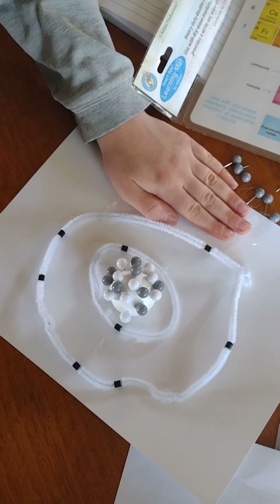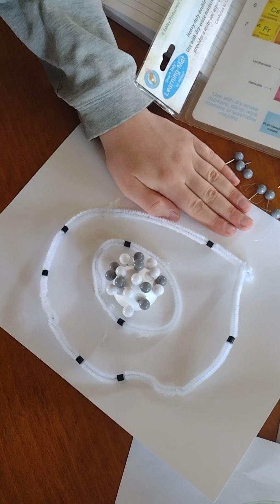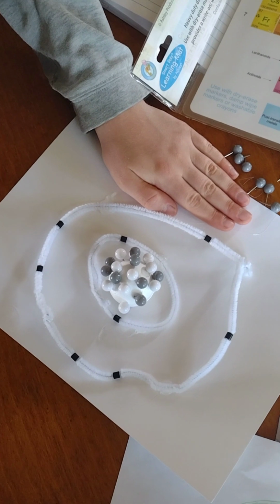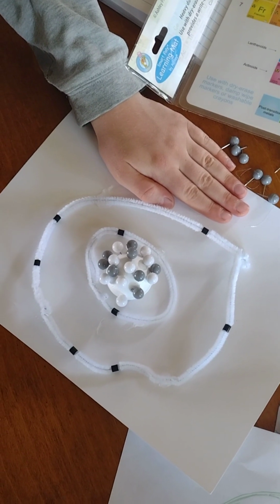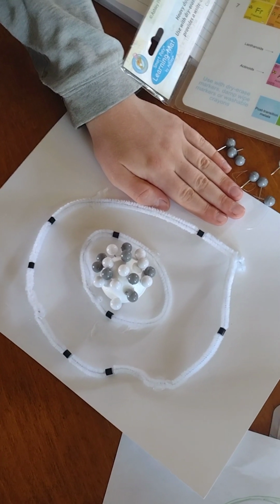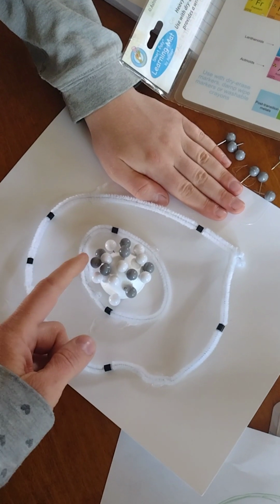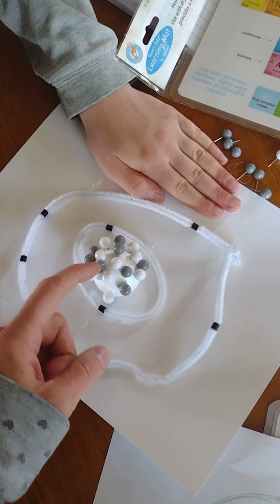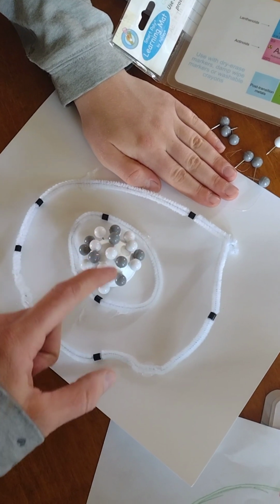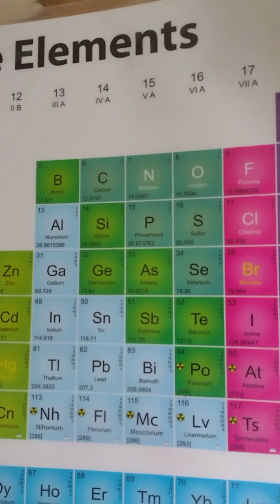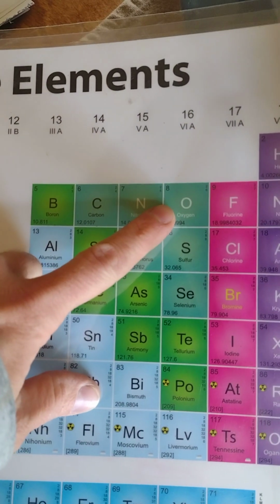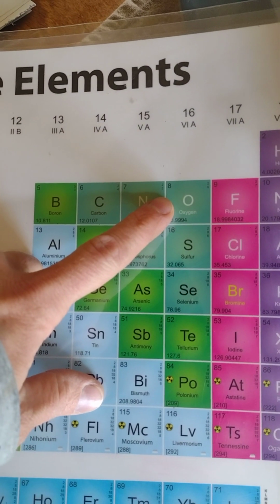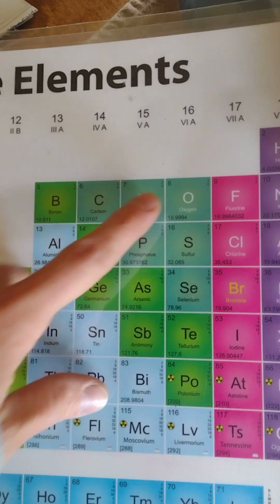Hi, so I'm building the atoms, the isotopes with Joseph and Wyatt at home. And I said, Wyatt, let me see if I can guess what atom you built. His protons are the gray. So I'm counting them: 1, 2, 3, 4, 5, 6, 7, 8 protons, which means it has to be oxygen, because that has an atomic number of 8, which means 8 protons.